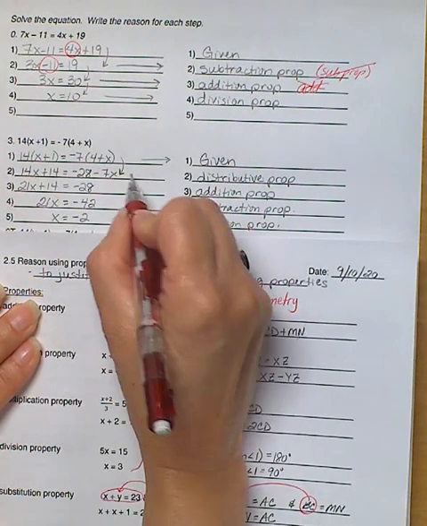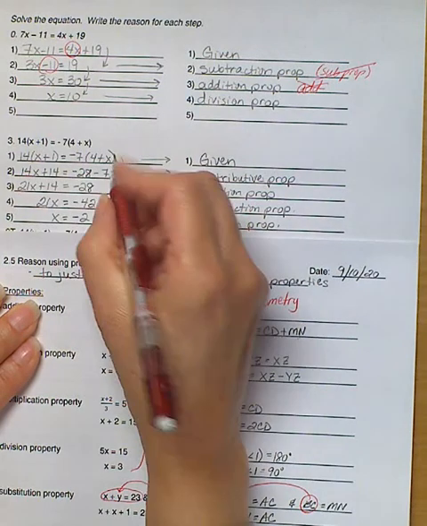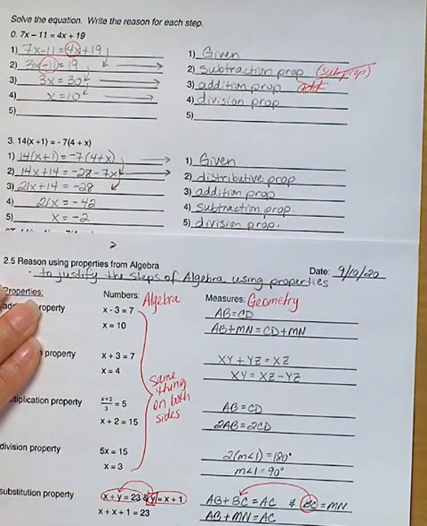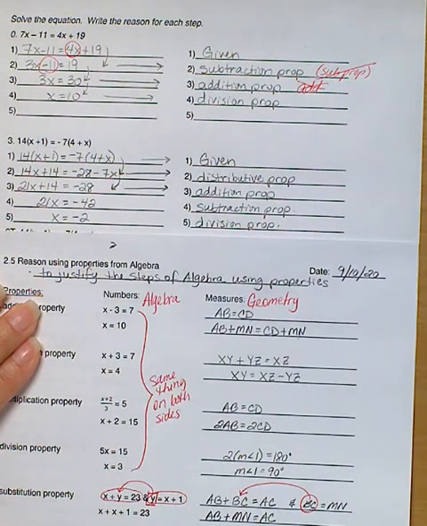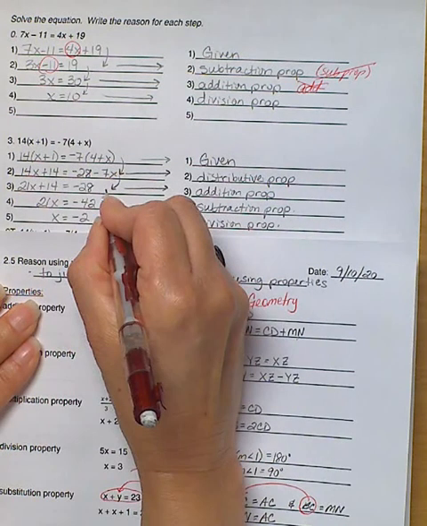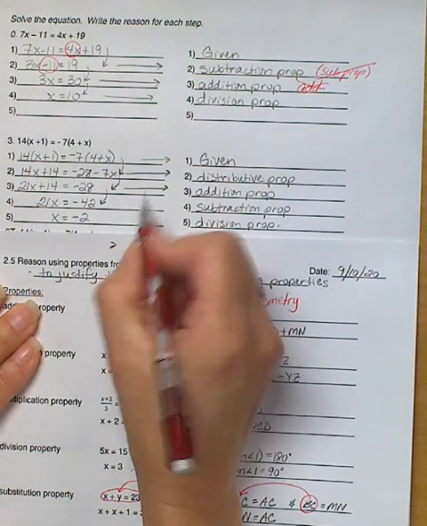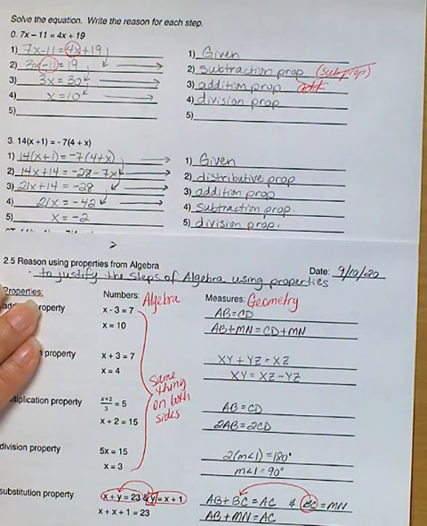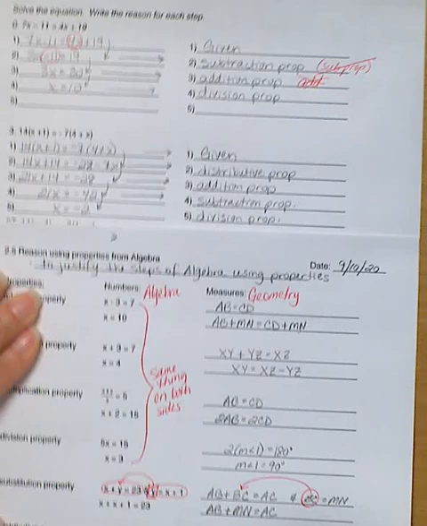Why can I write down 21x plus 14 equals -28? Because I just applied the addition property by adding 7x to both sides. Why can I write down 21x equals -42? Because I just applied the subtraction property by subtracting 14 from both sides. And then why can I write down x equals -2? Because I applied the division property by dividing both sides by 21.